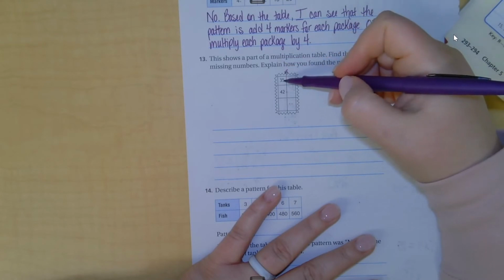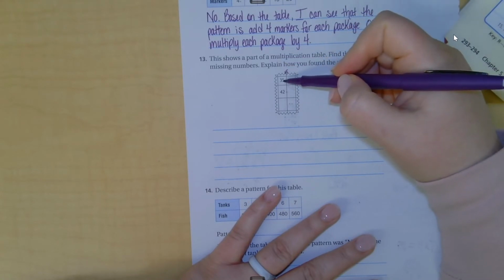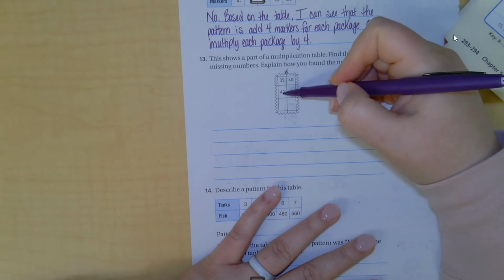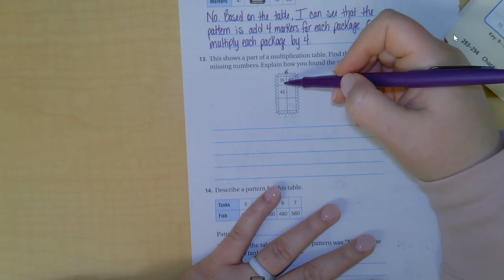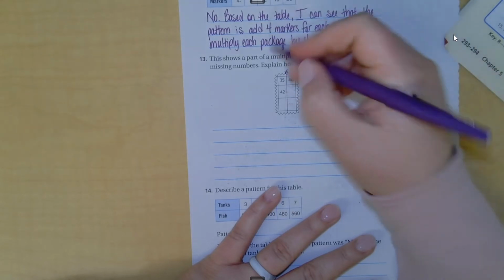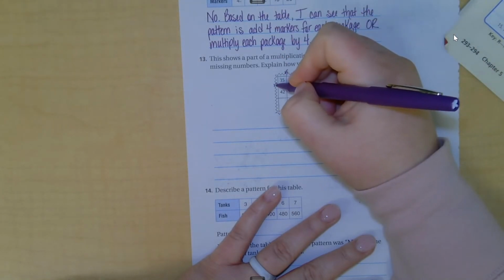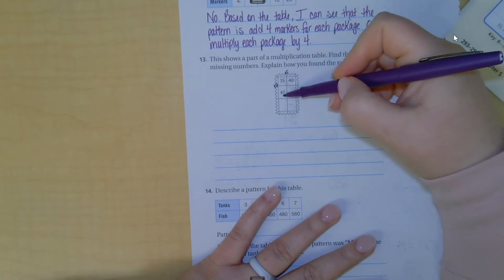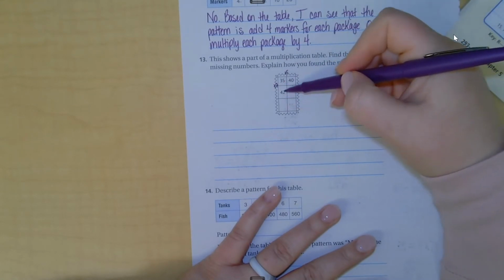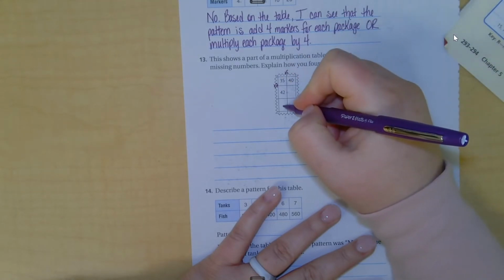Now, if I'm going down 35 to 42, what did I skip count here by? Well, 35 to 42, I would need plus 7. So I'm going to write it real small right here. Okay, so if this is plus 7, then this is plus 7. So 42 plus 7 is going to be 49.